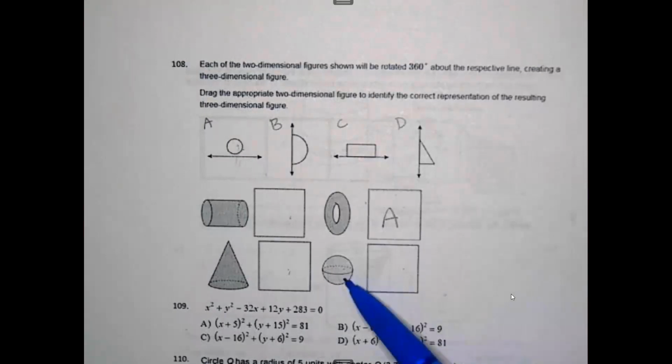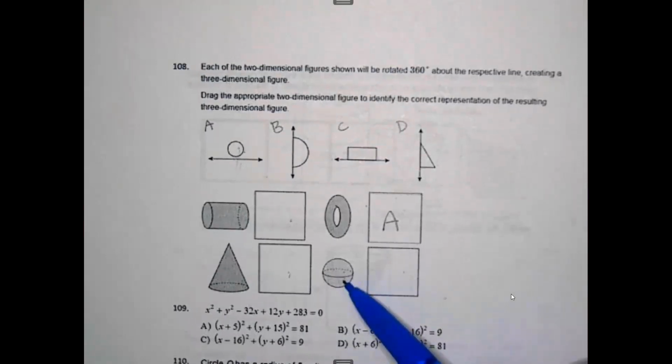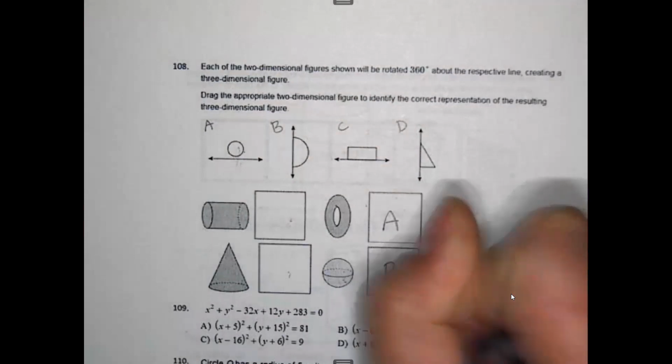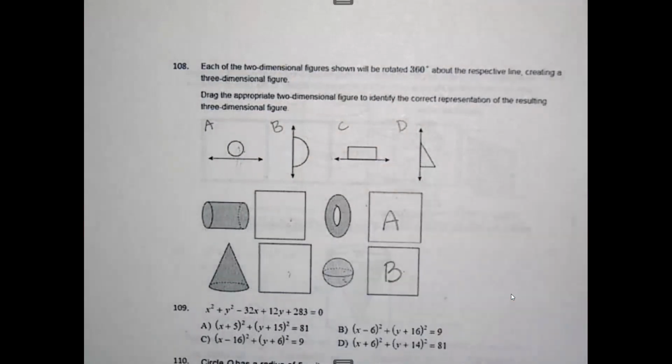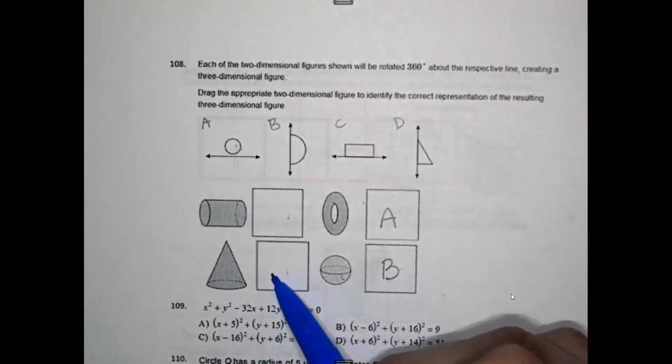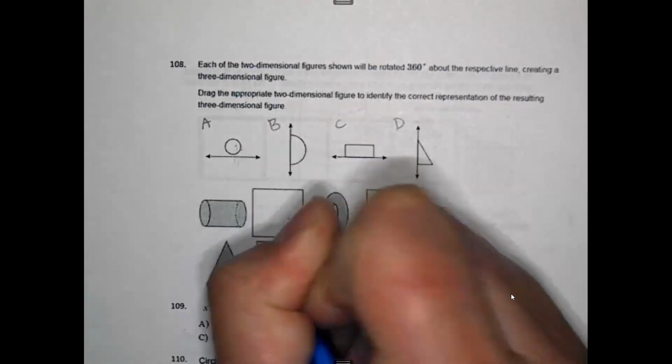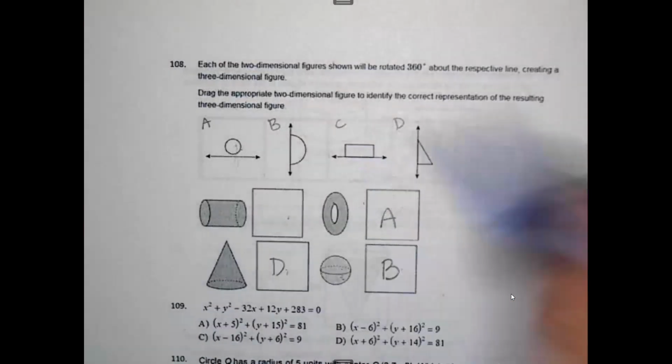Which one would make the circle or the sphere? B would. B would make the sphere. Okay. Which one would make the cone? D. And then the cylinder would be from the rectangle being spun around. Okay.